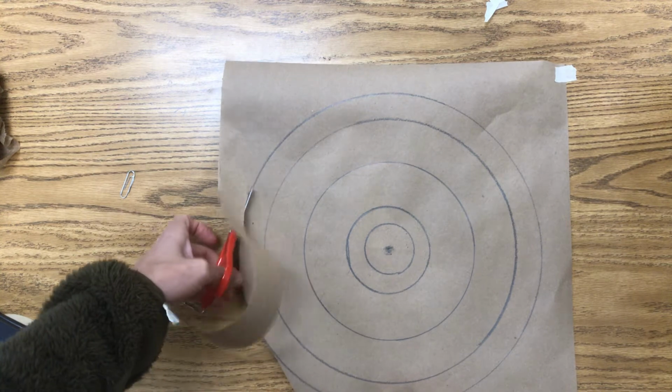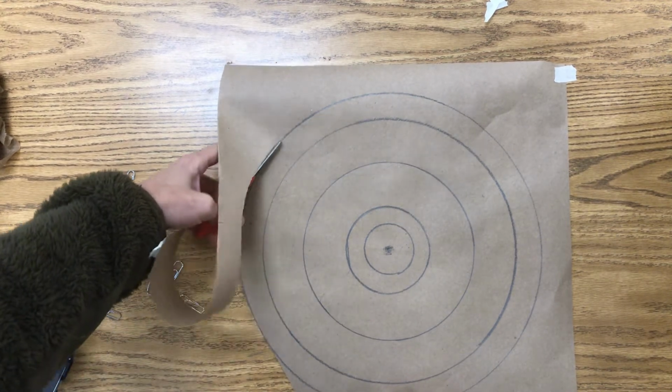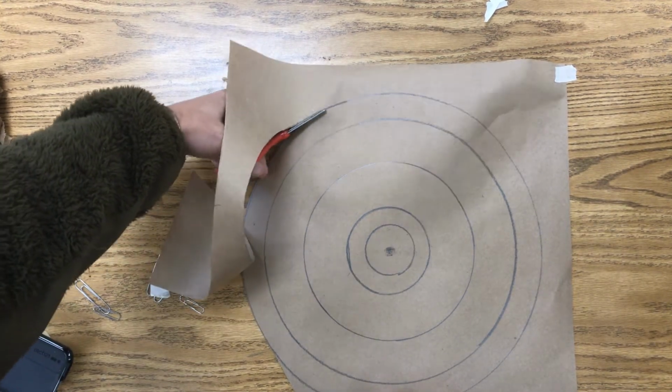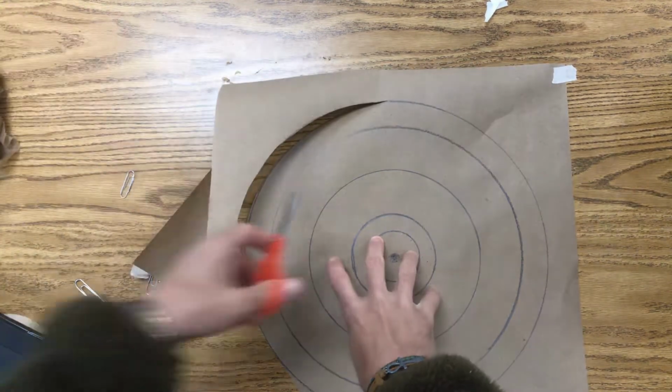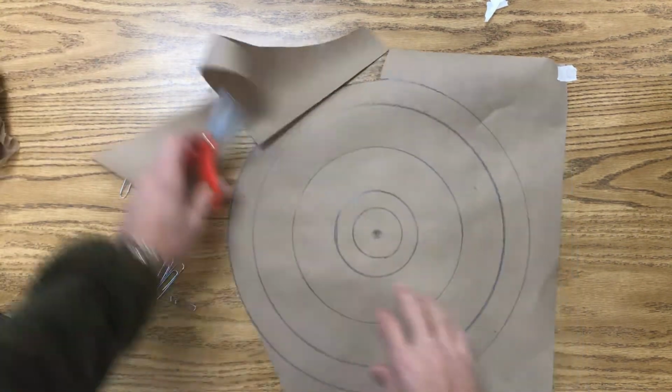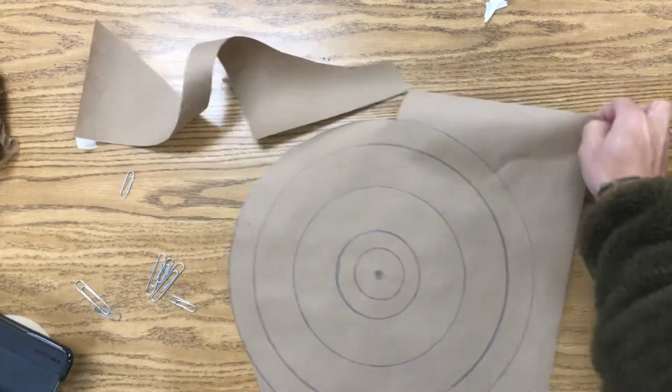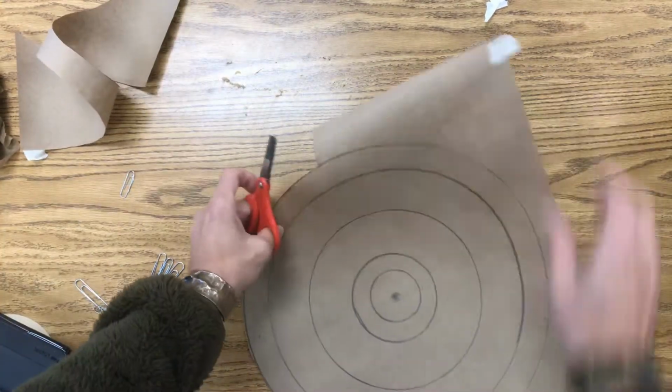If I go outside the line or I go inside the line, my end result will not actually look like a circle. So to make sure that I'm staying on there, at some point you have to free your paper from the table, from being taped to it.